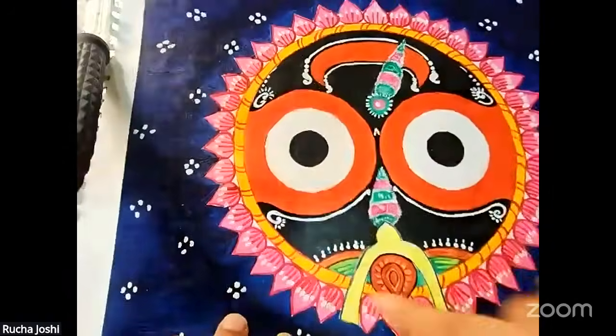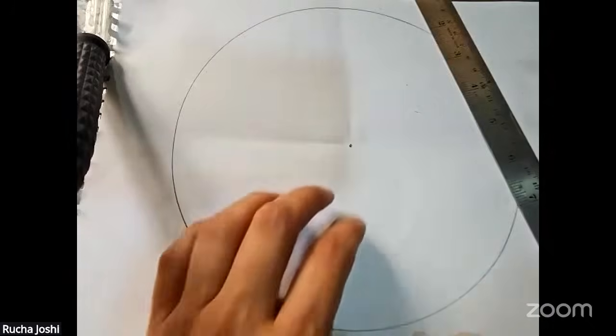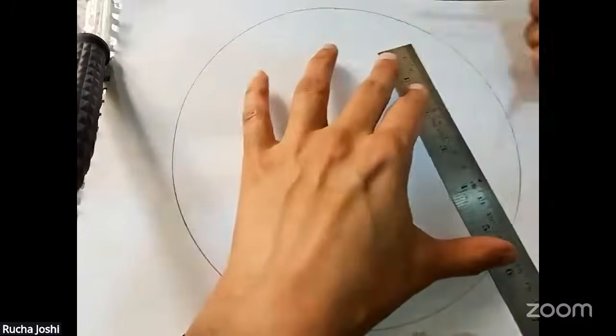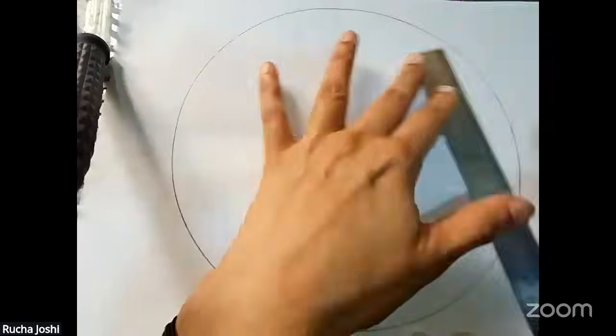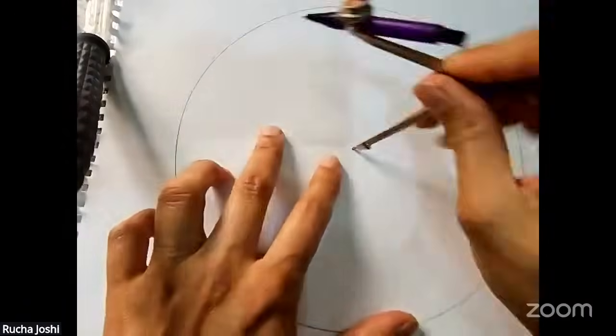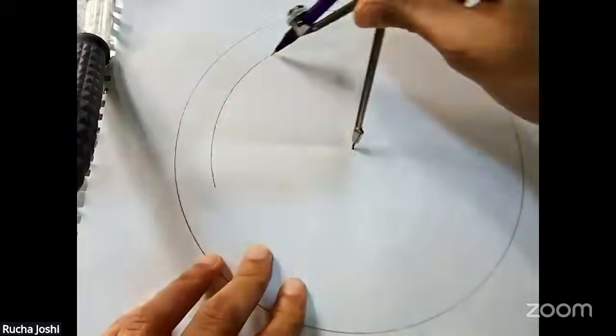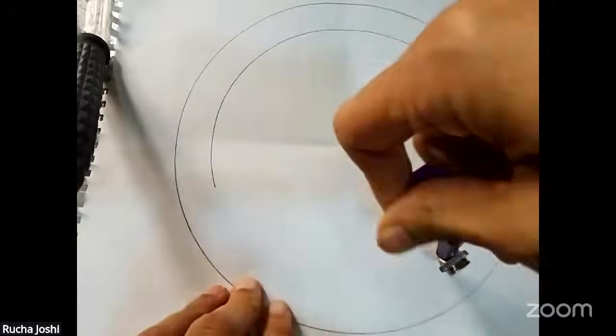Like that, we have to make three circles, 1, 2, and 3. Right? So the next circle will be at approximately 8 centimeters from the same central point. So I'm making another circle, which will be about 8 centimeters.